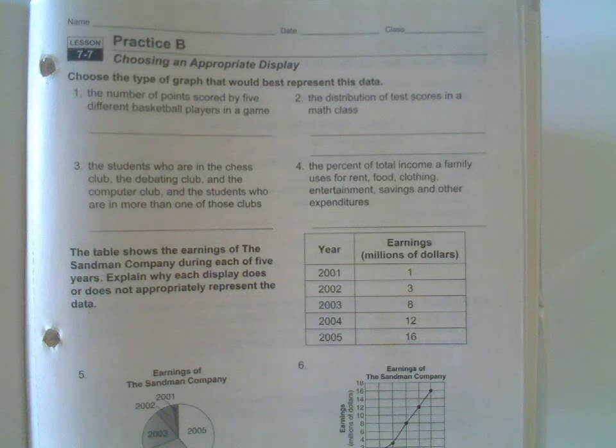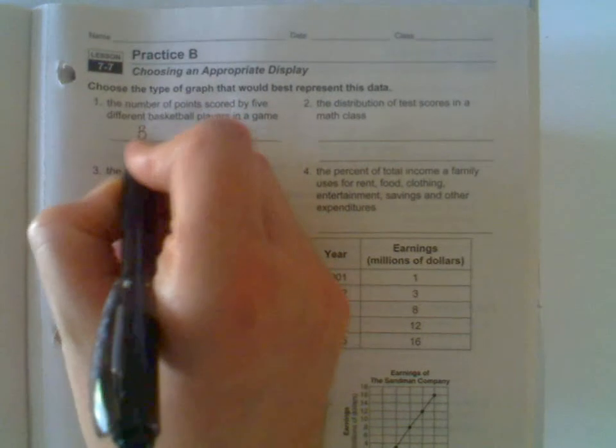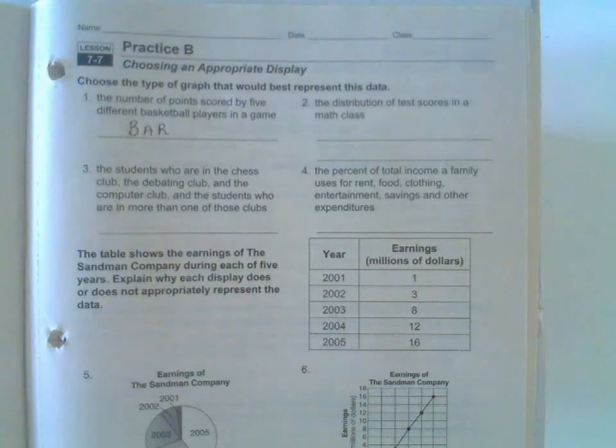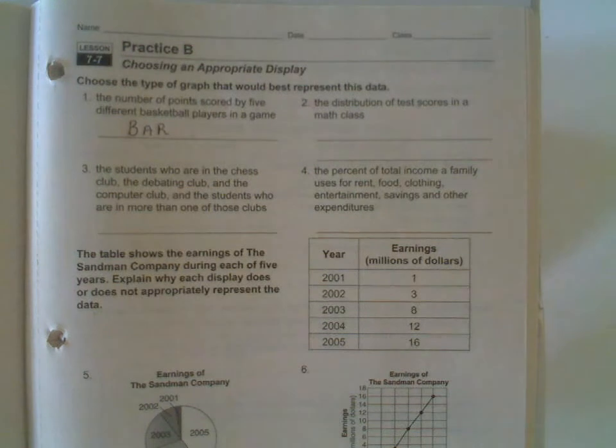Number 1 is the number of points scored by 5 different basketball players in a game. You've got a myriad of options here that will actually work, but probably the best answer for number 1 is a bar graph, because a bar graph displays data in distinct categories, and that's what we're talking about. Each player is kind of their own category here.